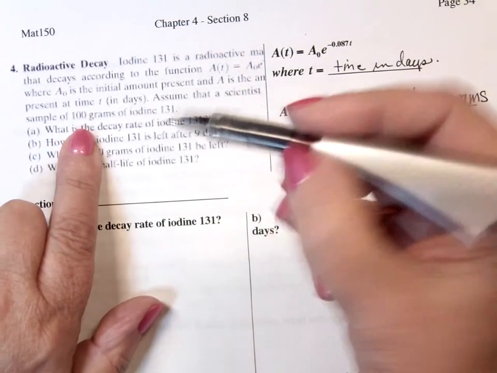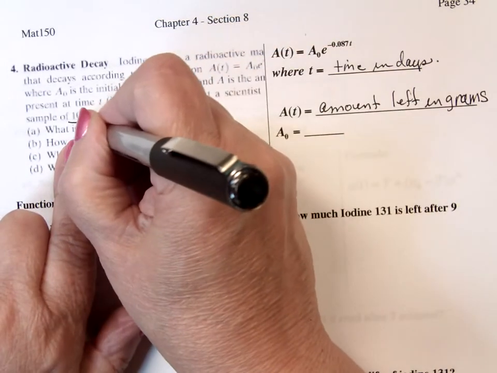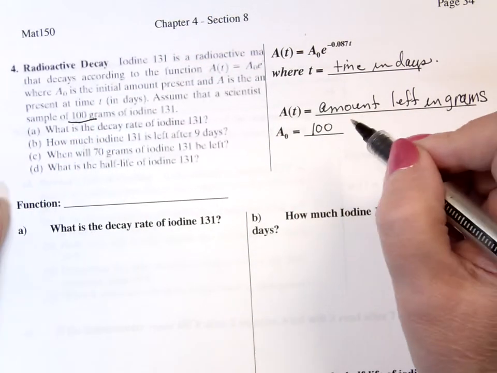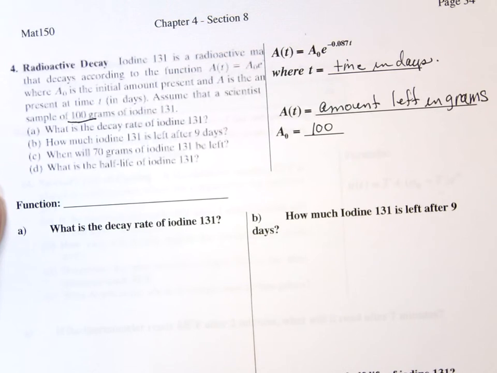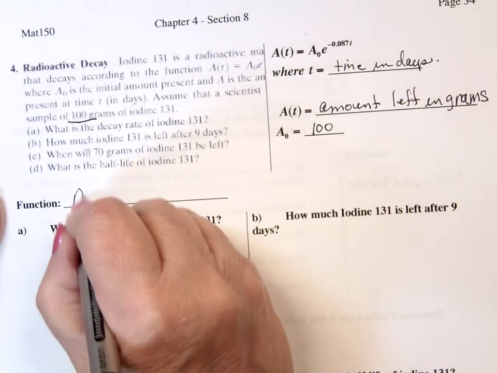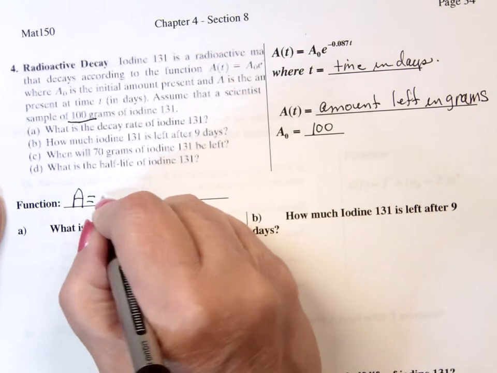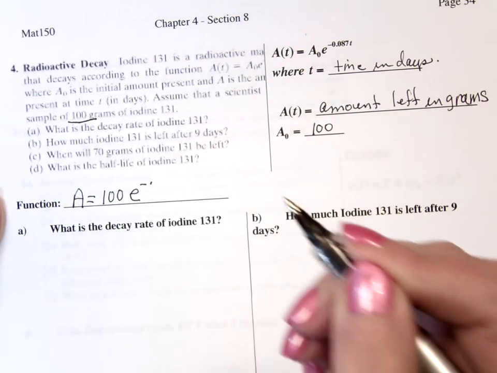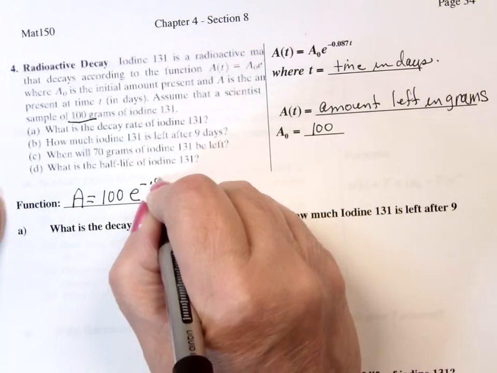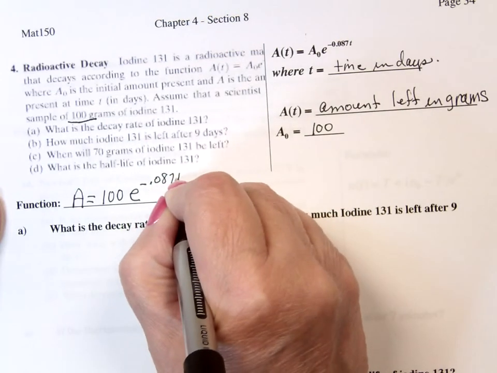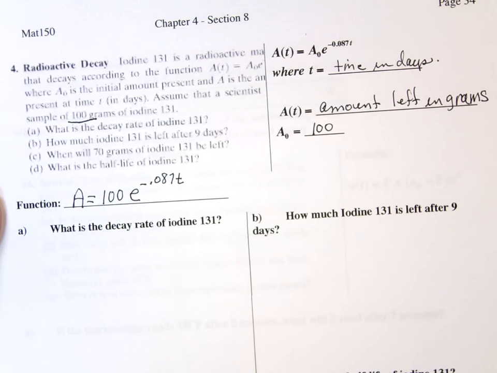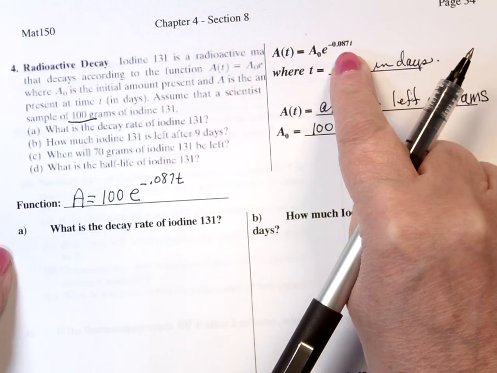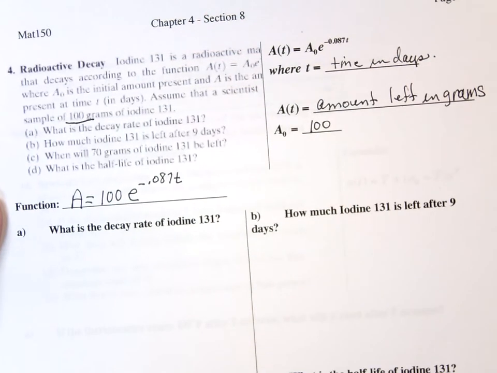And it tells us to assume that a scientist has a 100 gram sample. A of 0 is going to start out at 100. So our function is going to be A equals A0, which is 100, e to the negative 0.087 times t. That's why I had to type it, because it's too hard to see unless I type the problem, and I don't want to do that.